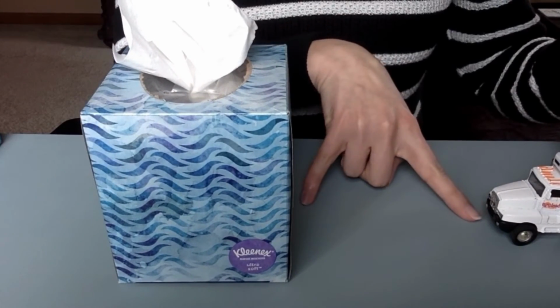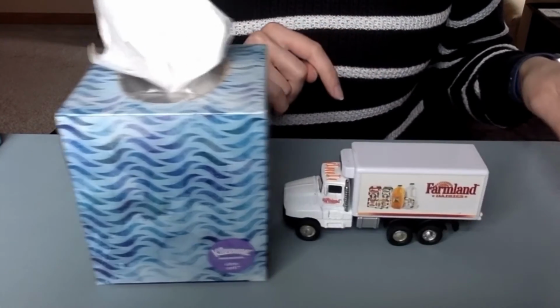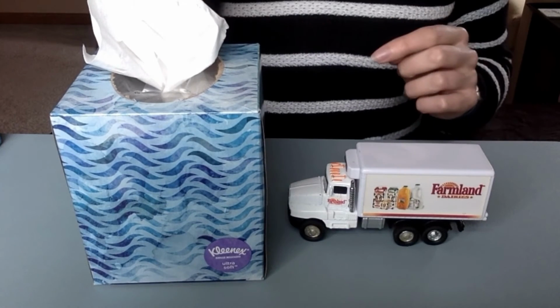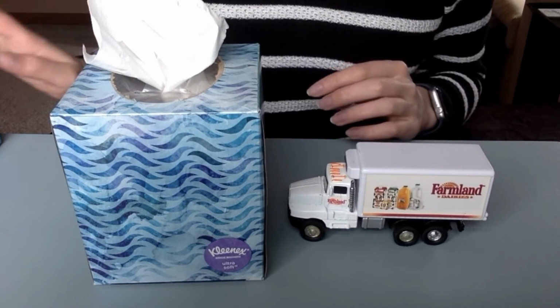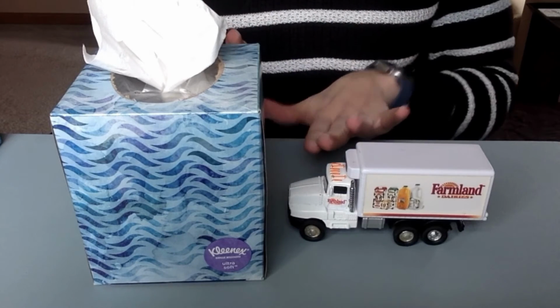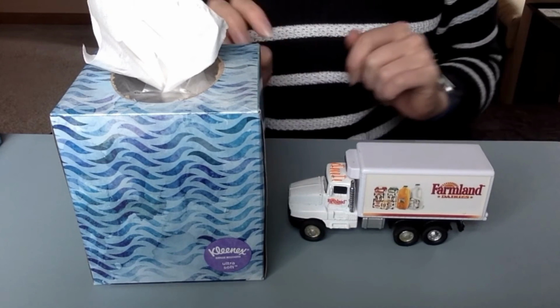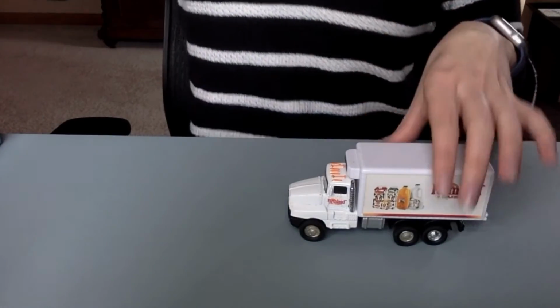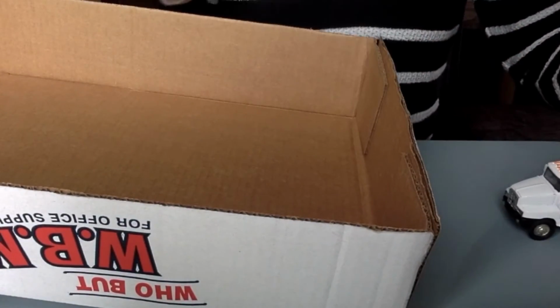We're going to try to get about 6 inches, and I'm going to push it towards the box. Again, I noticed that the box moved forward, or moved to my right, and the car hit the box and then moved to the left and went backwards. So now I'm going to try my other object, same thing. I have an empty box here.